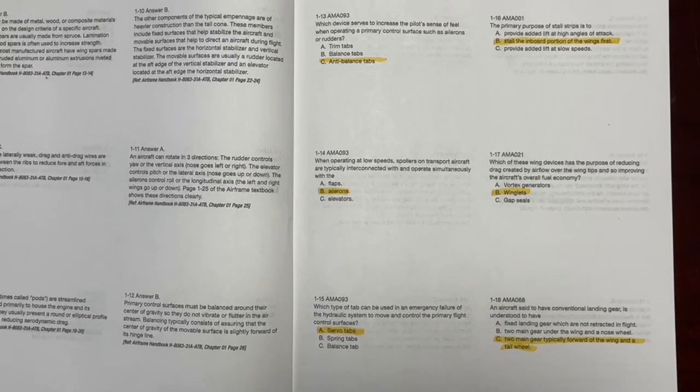1-17. Which of these wing devices has the purpose of reducing drag created by airflow over the wingtips and so improving the aircraft's overall fuel economy? A. Vortex generators, B. Winglets, or C. Gap seals? The correct answer is B. Winglets. 1-18.